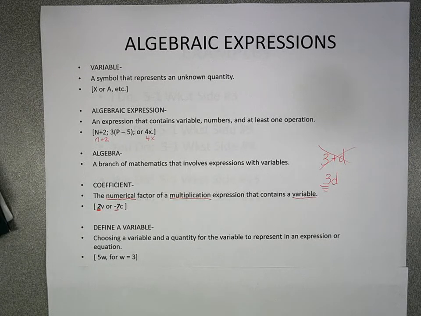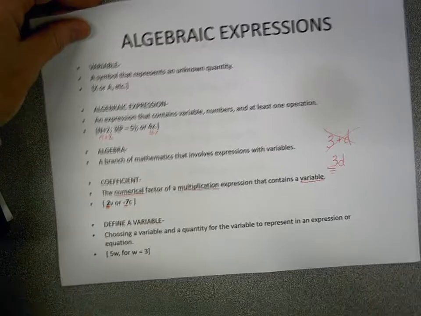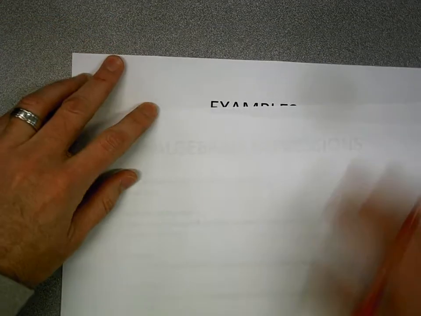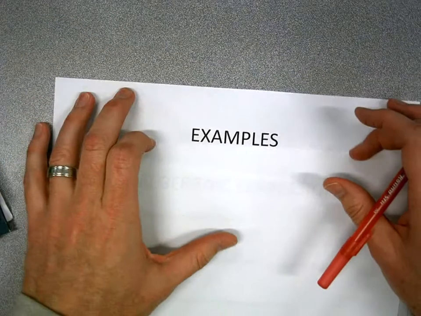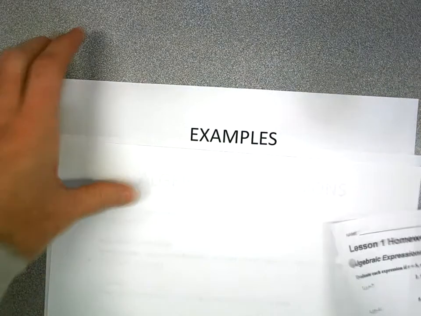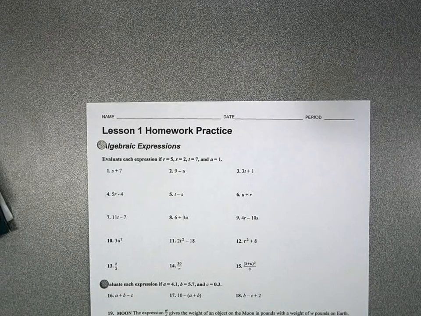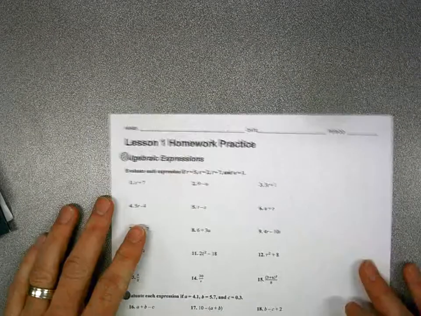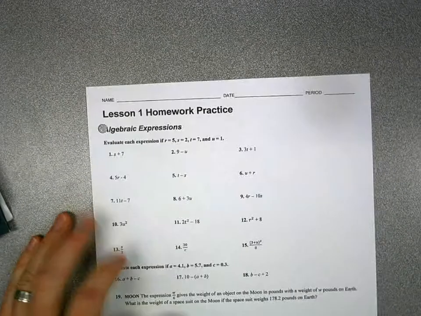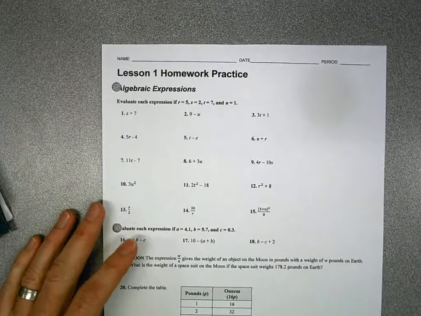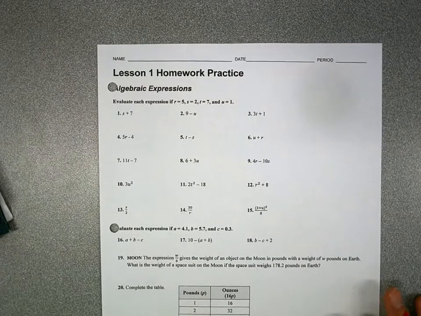All right, here's what I'd like you guys to do. For the examples, go ahead and just grab the homework that was passed out. It says lesson 1 homework practice up at the top, chapter 5, so 5-1 homework practice. Go ahead and write your name, date, and period up at the top.